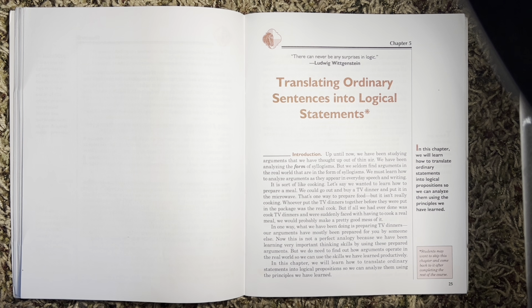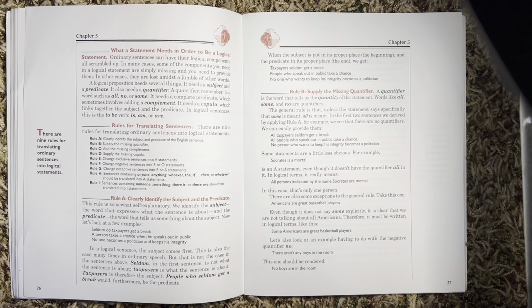In this chapter, we will learn how to translate ordinary statements into logical propositions so we can analyze them using the principles we have learned. What a statement needs in order to be a logical statement.